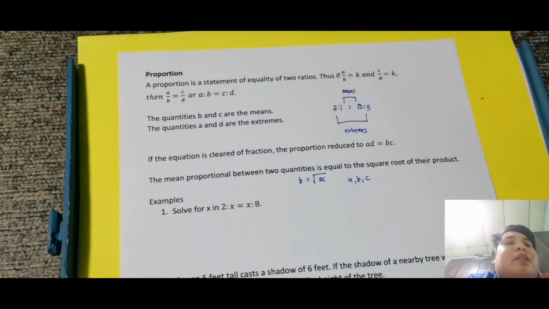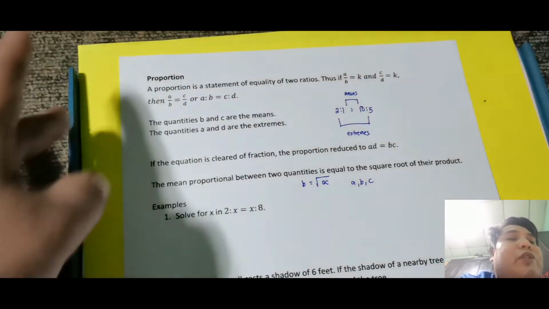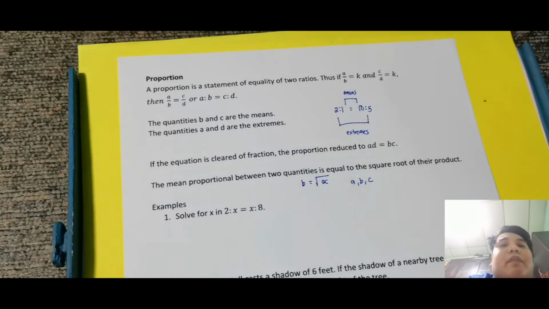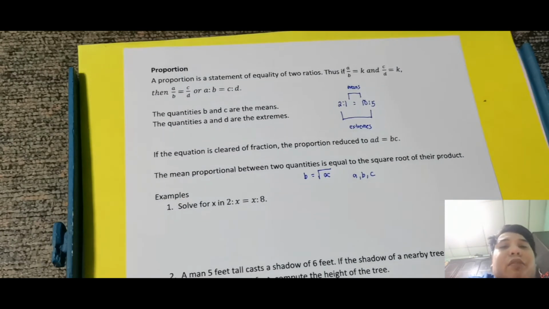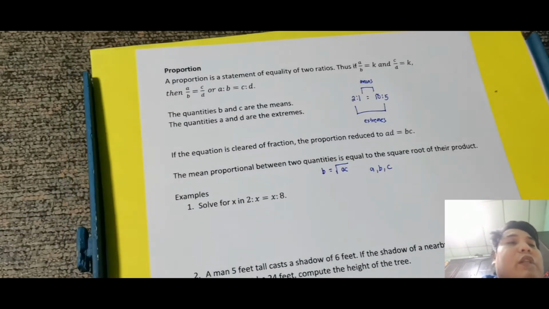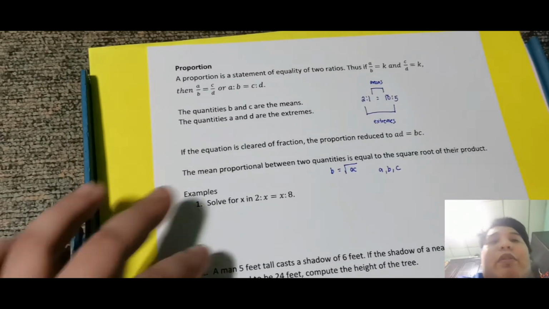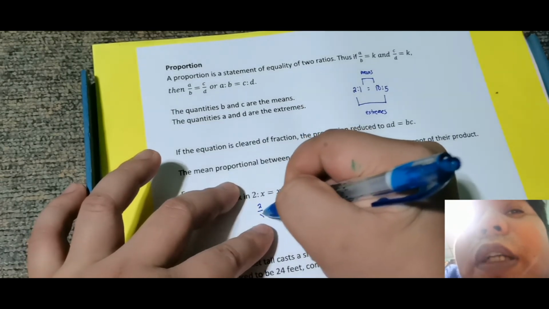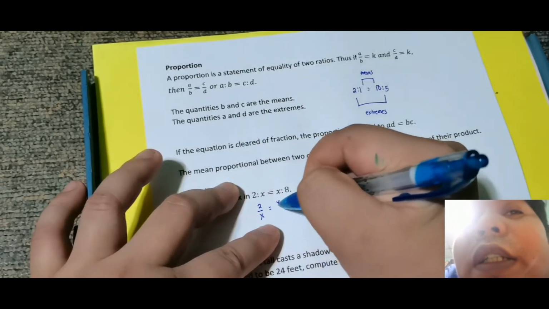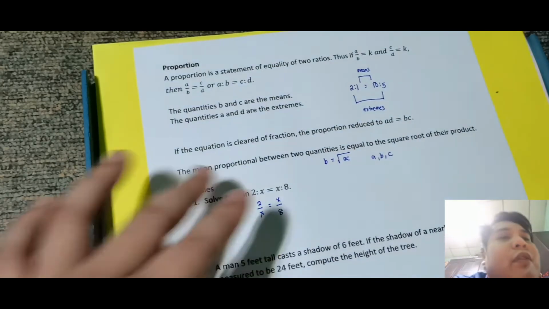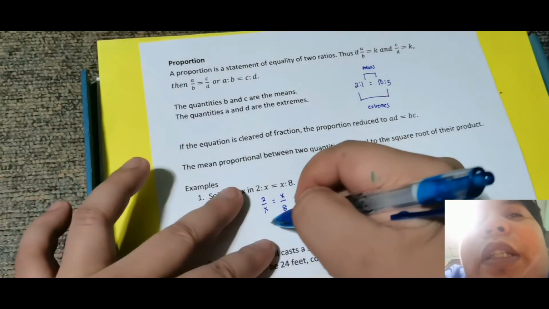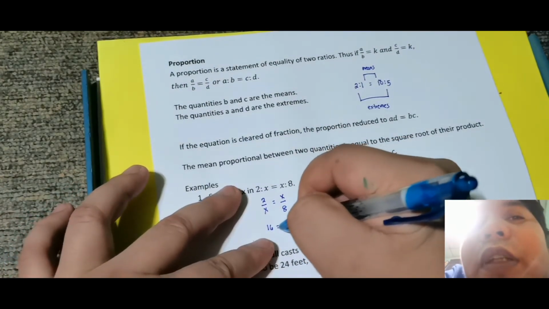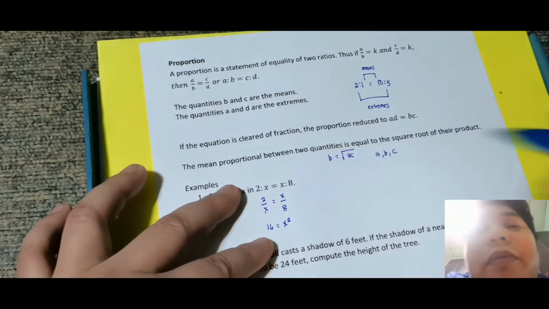Okay, next is example. Again yun yung ating proportion. Example, solve for x in 2:x is equal to x is to 8. Paano gagawin dyan? Siyempre, una, gawin mo siyang in terms of fraction. So, 2 over x is equal sa x over 8. Next, cross multiply, that is 2 times 8, which is 16, equals sa x squared.